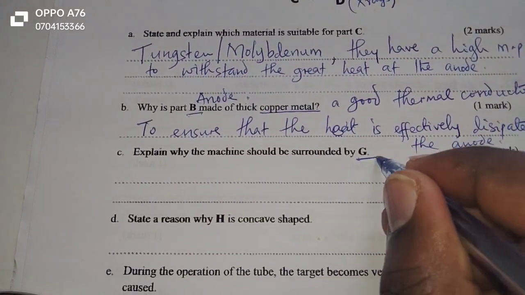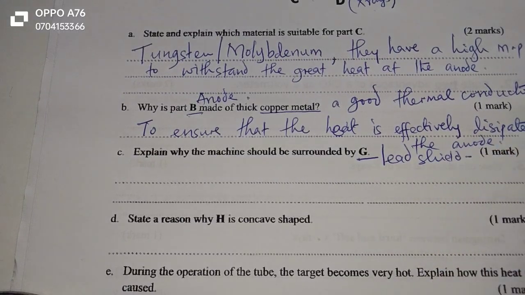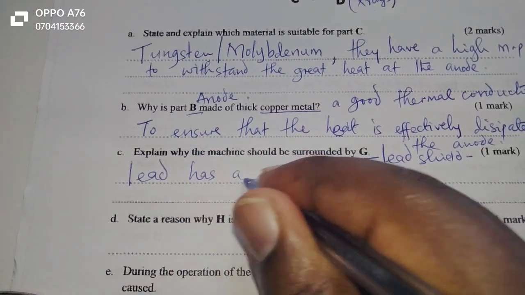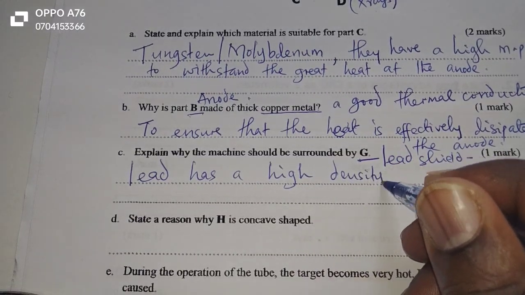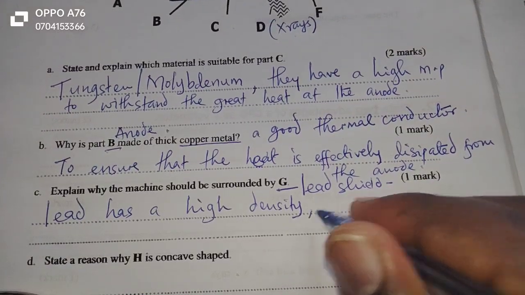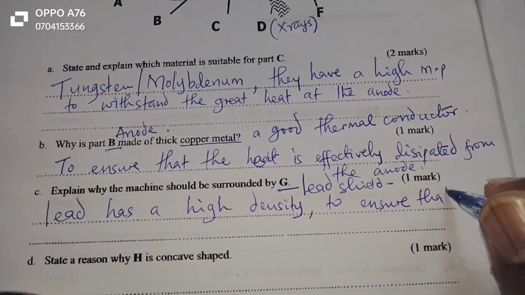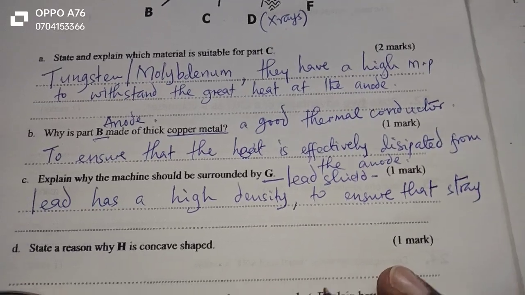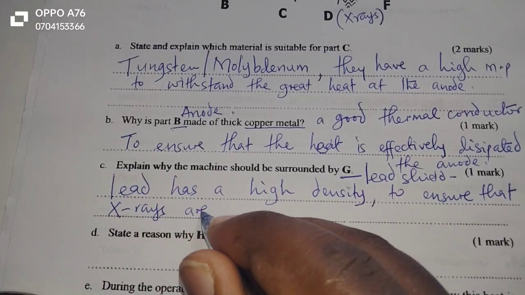So we say that lead has a high density to ensure that stray X-rays are absorbed.